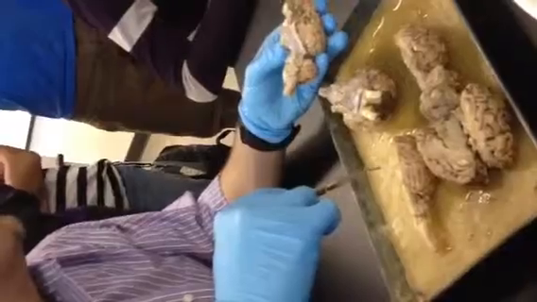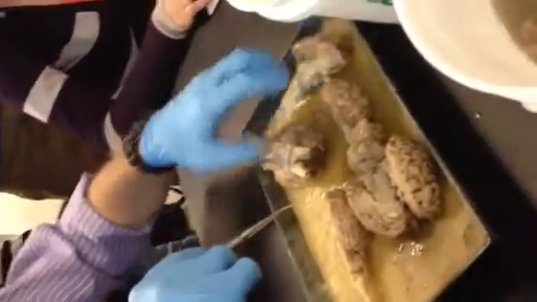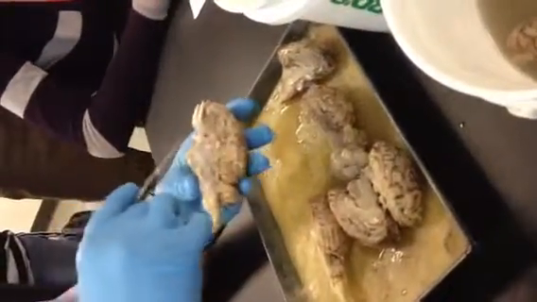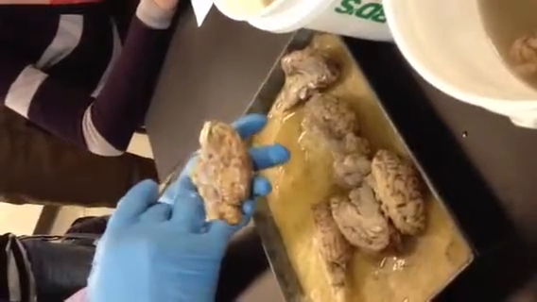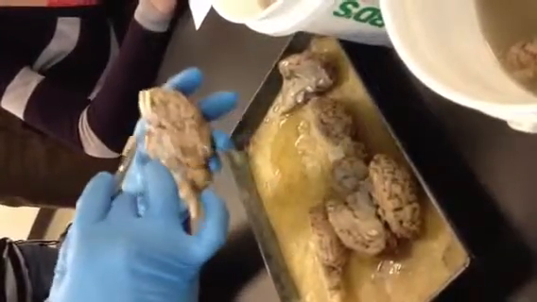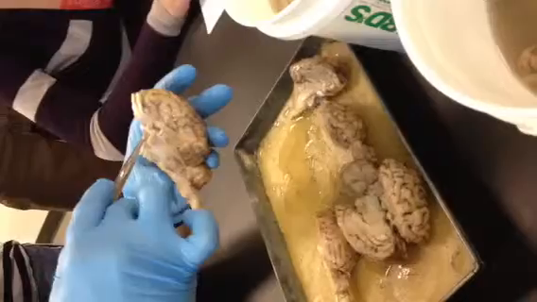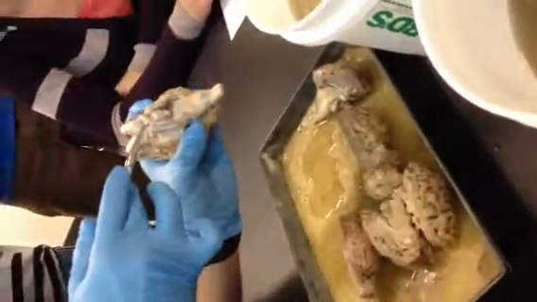Optic chiasma. Very good. Chiasm means cross, or chiasma means cross. So where the two optic nerves come together in the midline here, that's the optic chiasm.